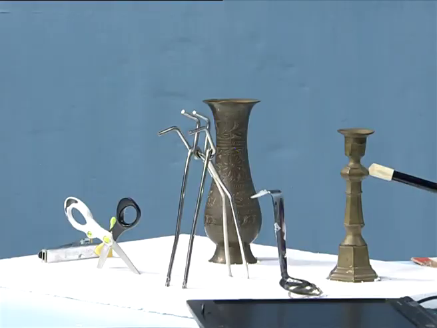Now comes showing real objects. How can you make students remember the vocabulary? By bringing the real objects into the classroom. Please look at this. What do you see here? It is a decorative object, a real object.